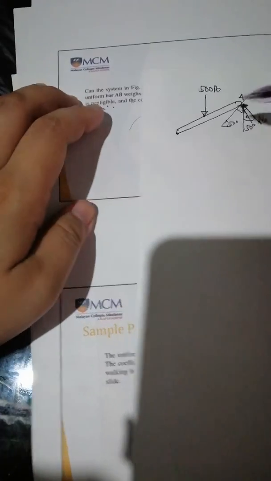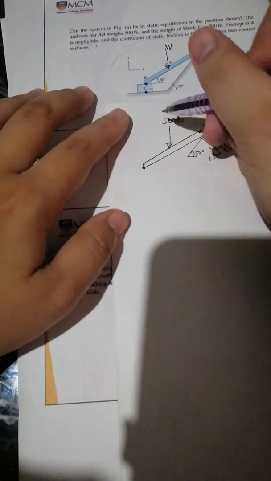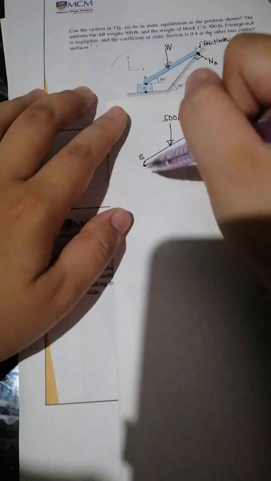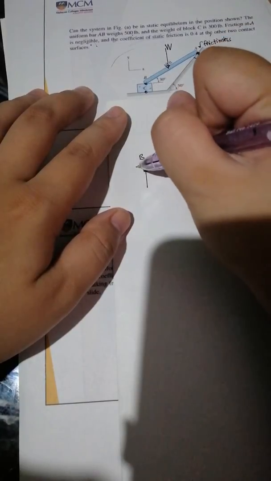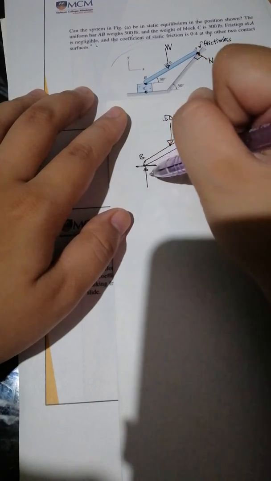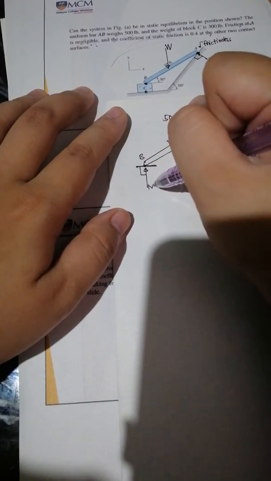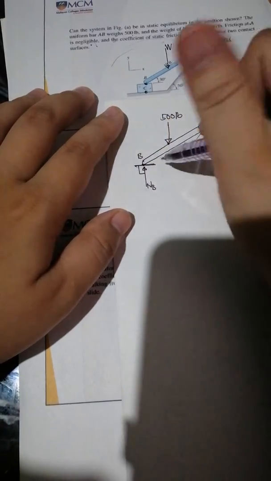This one. Okay? Next, dito na contact surface at point B. So, this is the plane of contact, so the normal force is perpendicular. Let's say NB.